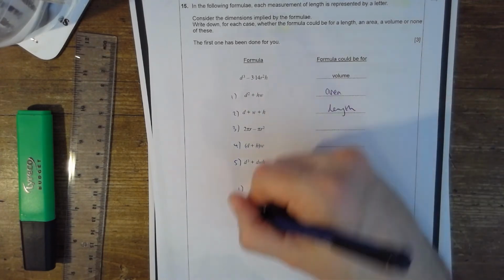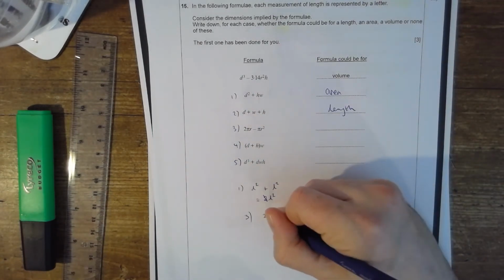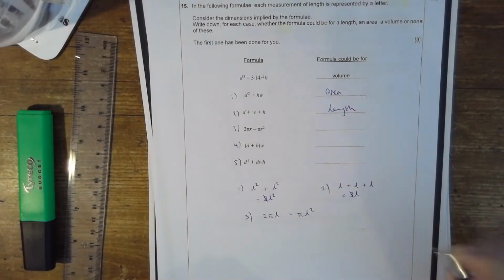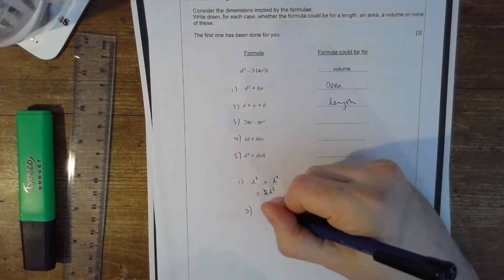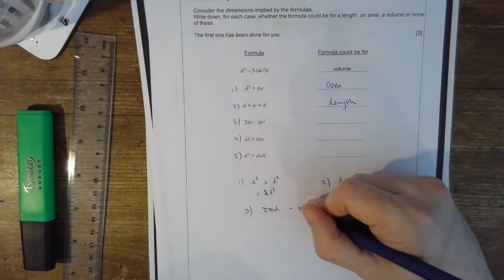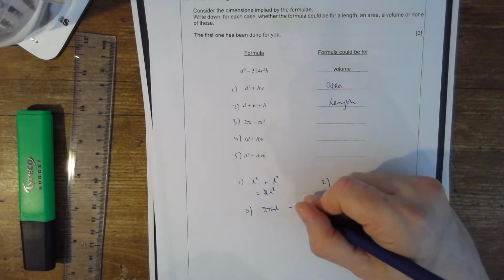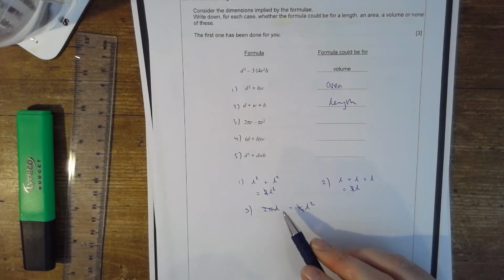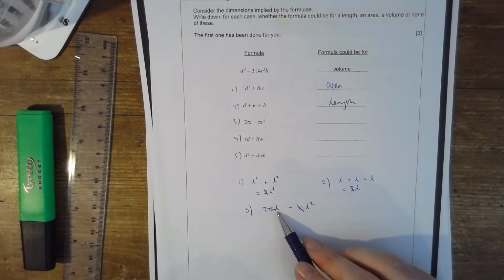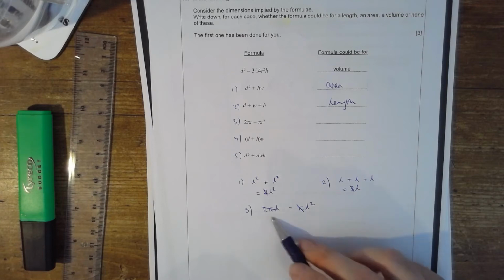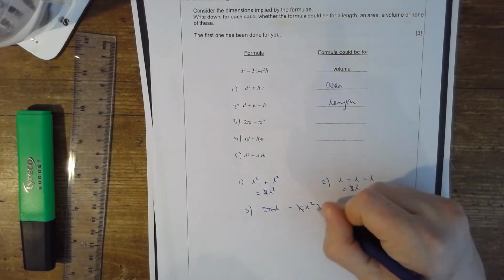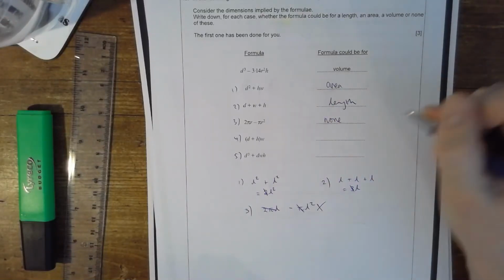Then we've got, for number 3, 2 pi L minus pi L squared. Ignore any numbers that are not powers. So 2 pi is a number because it's 3.14, blah, blah, blah. Ignore that one there. There we've got a length, take away an area. Well, because that's one thing and that's another, that's a length, that's an area, you can't do that. You can't mix these up. You can only do an area, take away an area to get an area, okay? So that's a nonsense. That's none of these, okay?